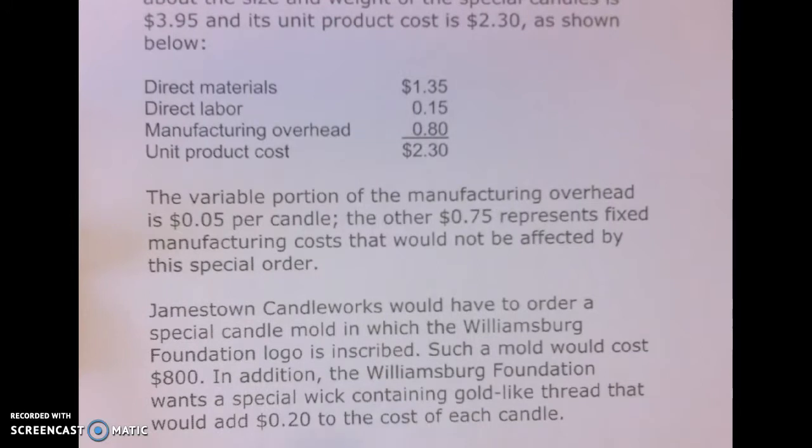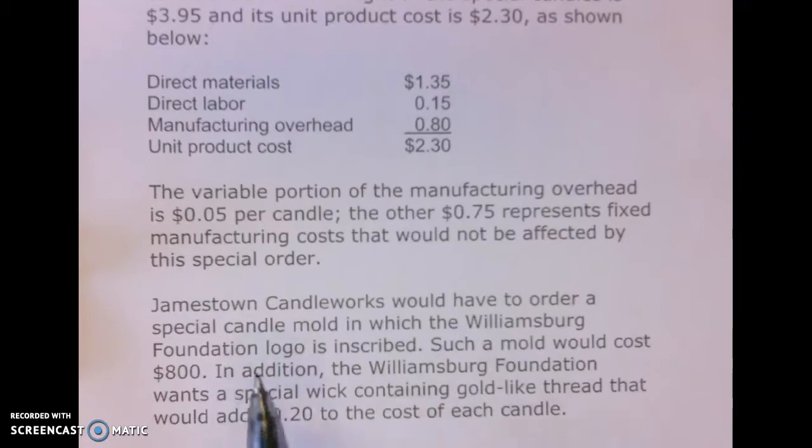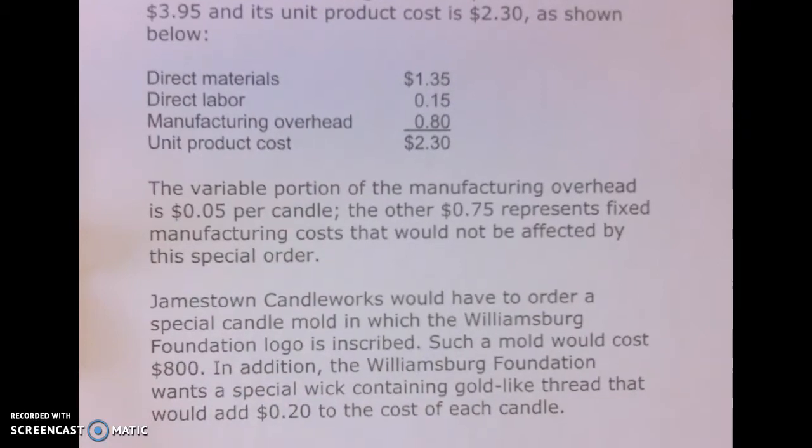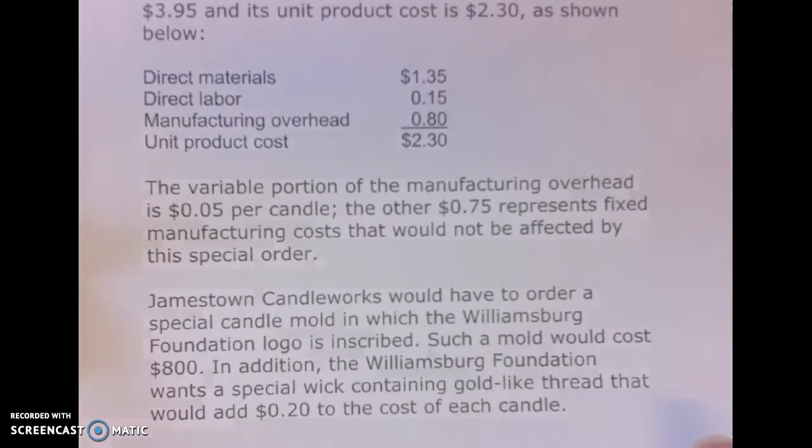Continuing on with our example, it says Jamestown Candleworks would have to order a special candle mold in which the Williamsburg Foundation logo is inscribed. Such a mold would cost $800. That would be considered a one-time fixed cost. In addition, the Williamsburg Foundation wants a special wick containing gold-like thread that would add 20 cents to the cost of each candle. This is an additional variable cost that we have to consider.